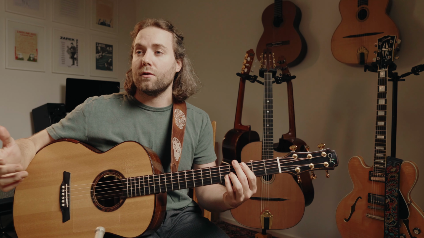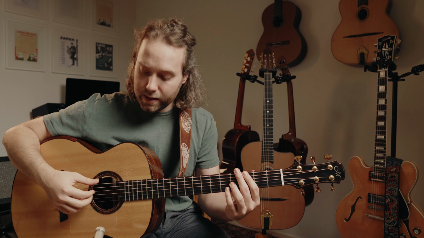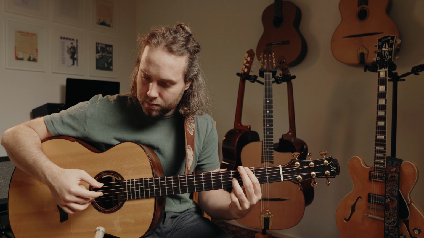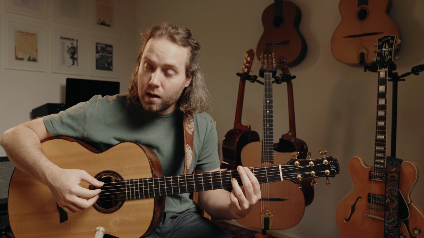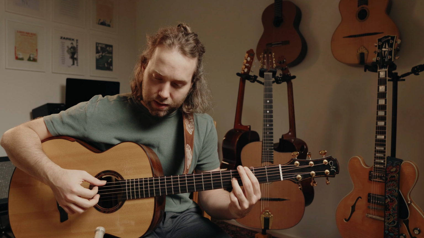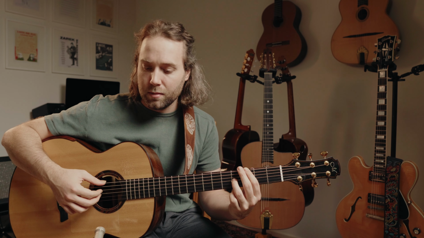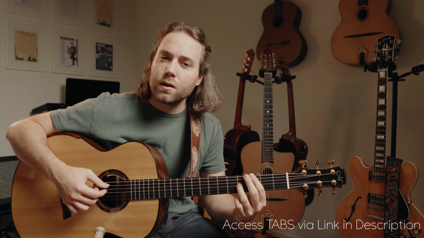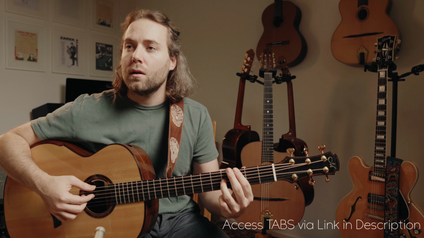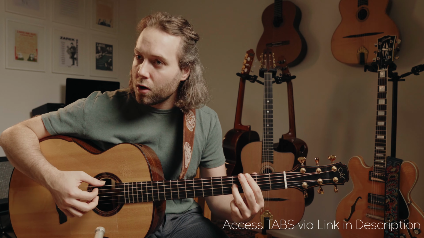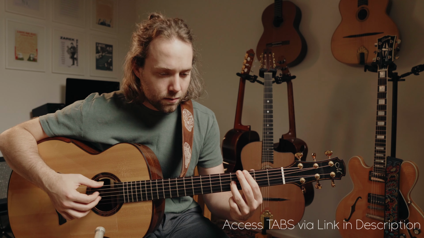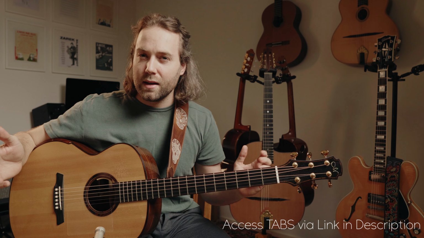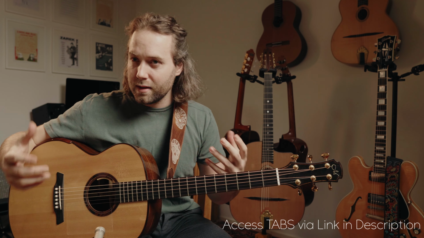I'll demonstrate now the pattern I'm going to use for my right hand. Thumb and middle, index, middle, index, middle. Thumb, middle, index, middle, index, middle. So there you have my rhythmic context and my finger picking pattern. And now I'm just going to start to improvise using 6-string shapes and see if I can create an atmosphere with it.